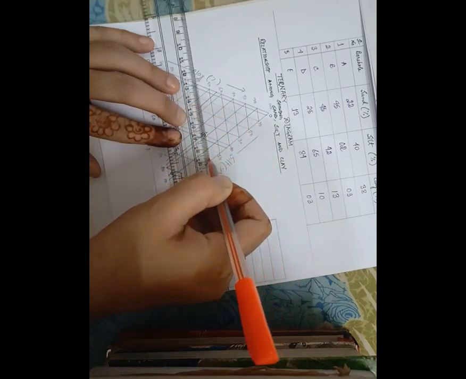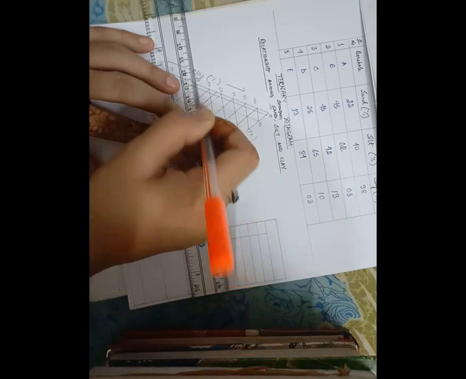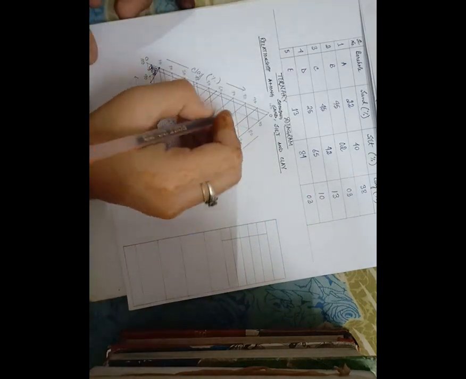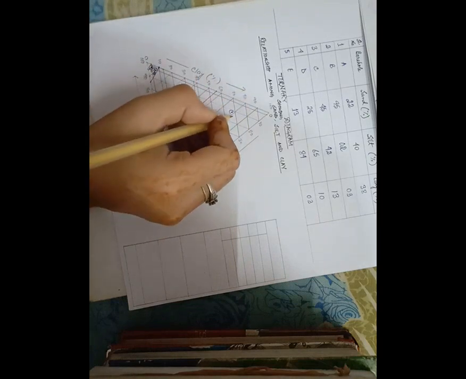This is the line of, sorry, this is the area of clay. So this is the area of clay.